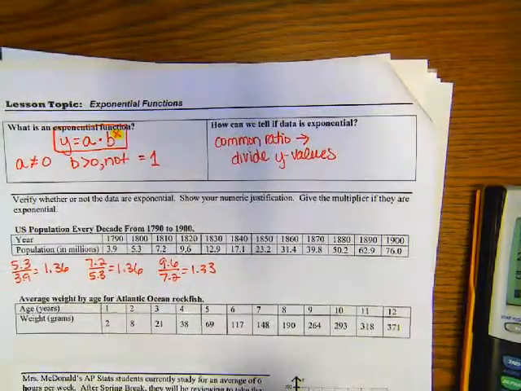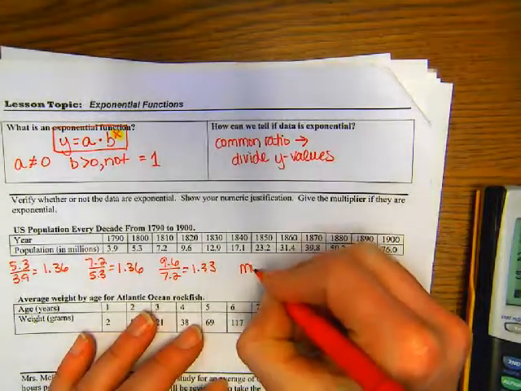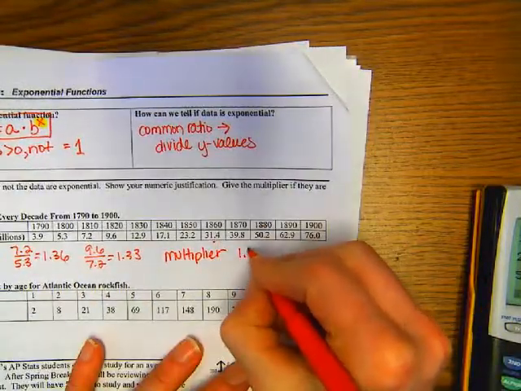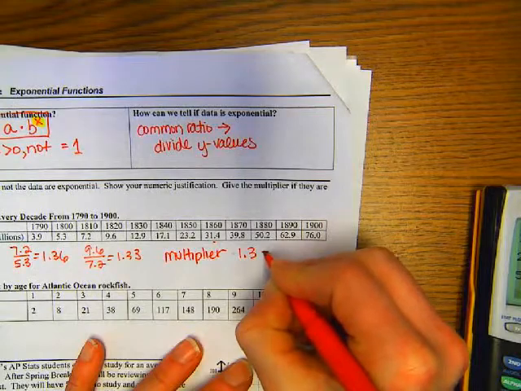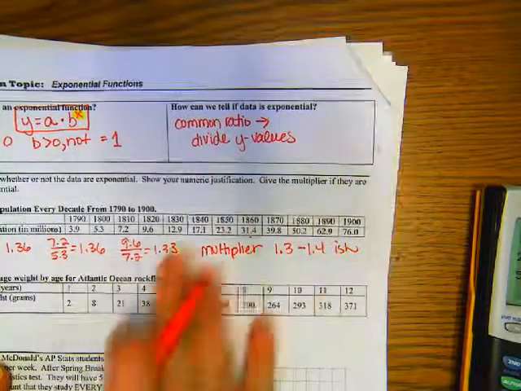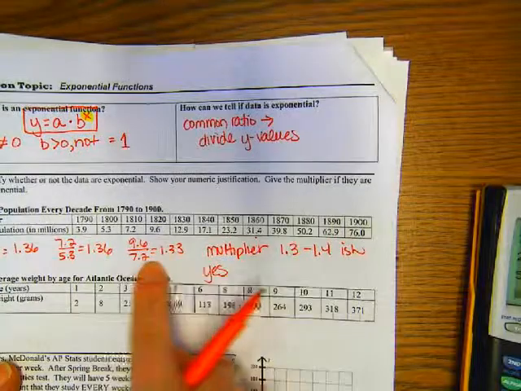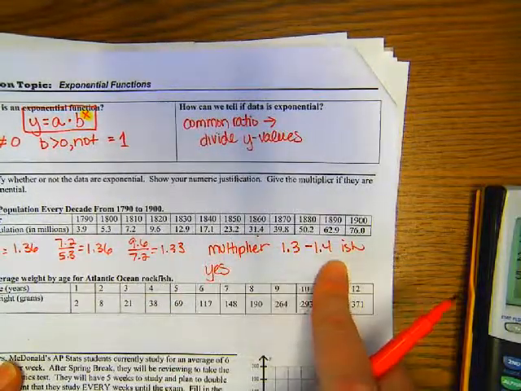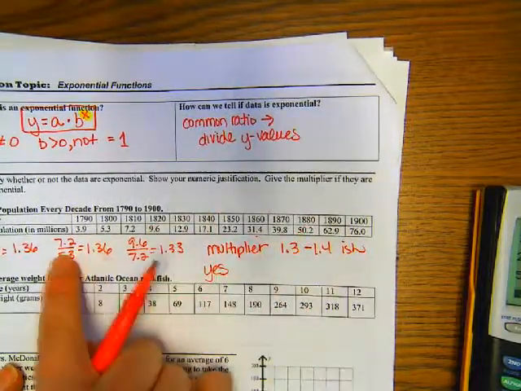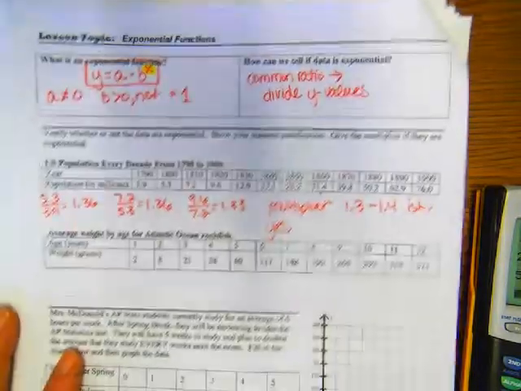Okay. I am going to then give some numeric justification. I could do more ratios if I want, but the multiplier is anywhere from 1.3 to 1.4-ish, because this is real data. And so this is exponential. I found that the ratio, when I divided the y values, was about 1.3 to 1.4-ish each time. So my answer would be yes. Here's my numeric justification. And then this would be the multiplier.